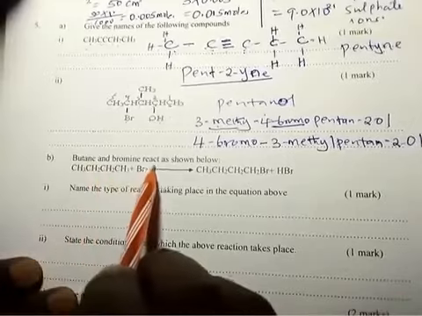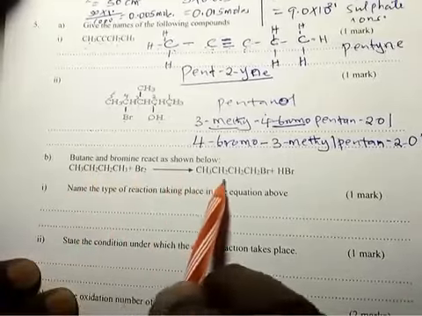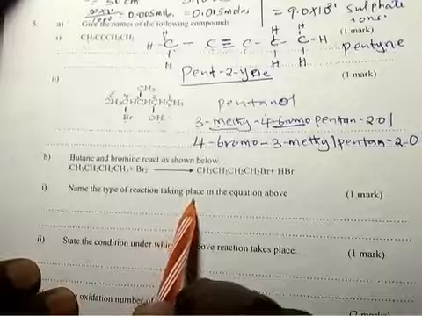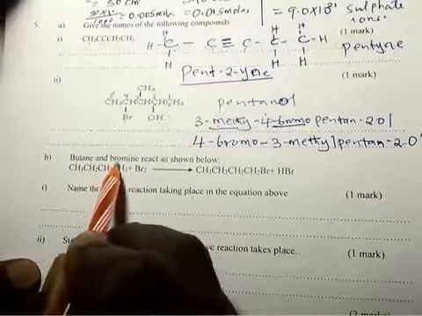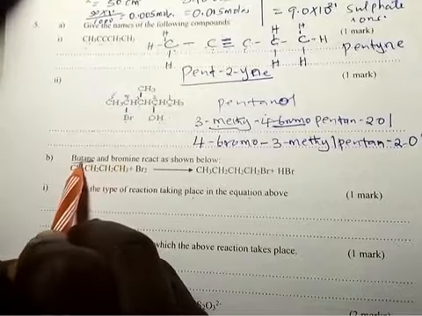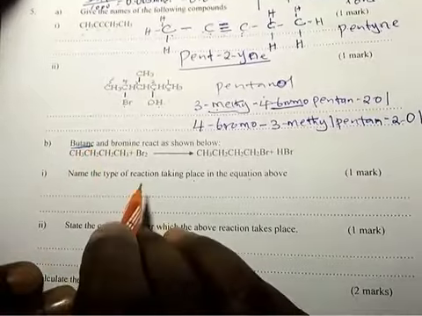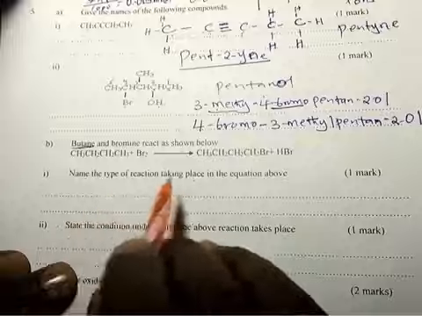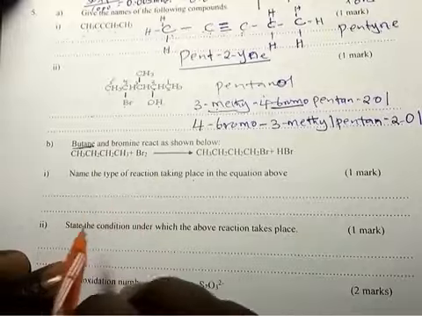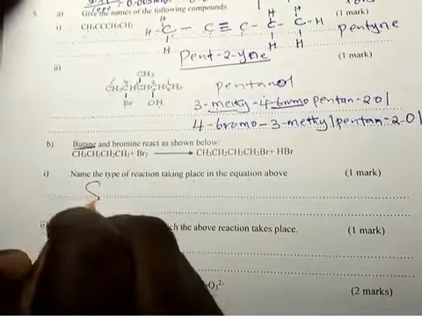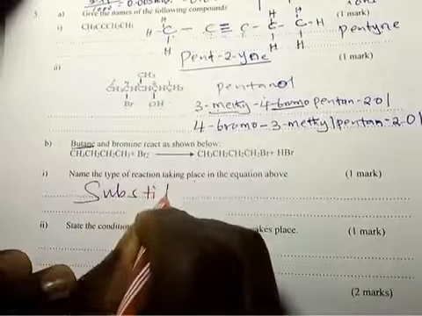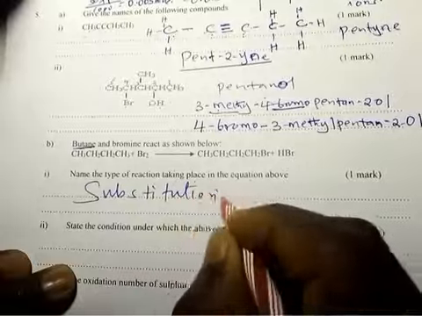Butane and bromine reactor shown. Name the type of reaction taking place in this. So the reaction where butane, alkanes only undergo one reaction, and that chemical reaction is called substitution reaction. They don't undergo any other reactions other than substitution reactions.